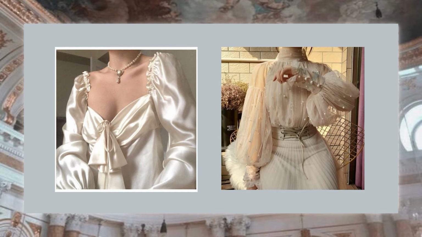These tops are usually in softer colors, such as white, cream, or pale pink, and a lot of them are made out of silk or satin materials, often embellished with bows or pearls and lace just to add to the regalness.